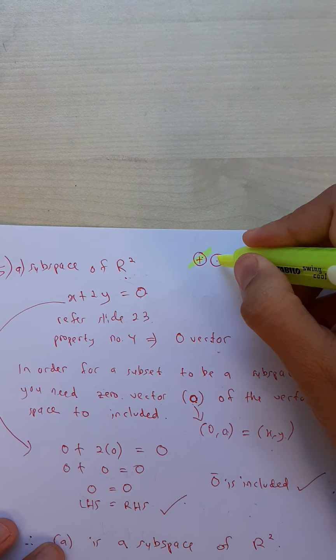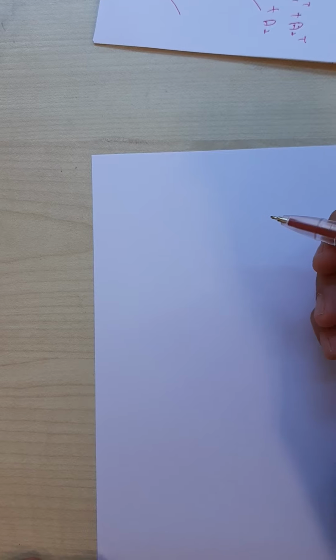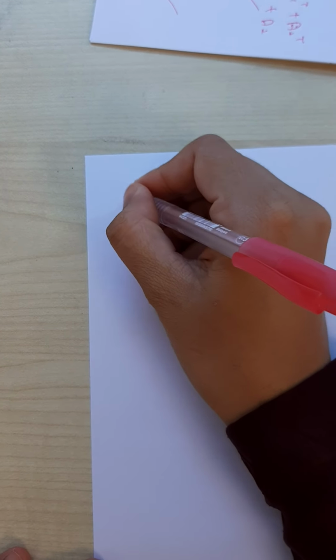Alright, let's see one complete example. This is page 3 and 4. I'm going to scan all this and upload on Goals for your reference. Let me grab a new paper. This example is not inside the lecture note, so I'm just going to write it down here.